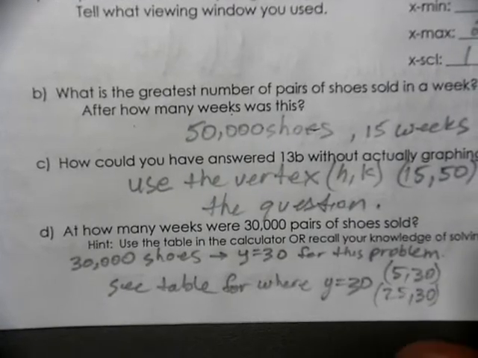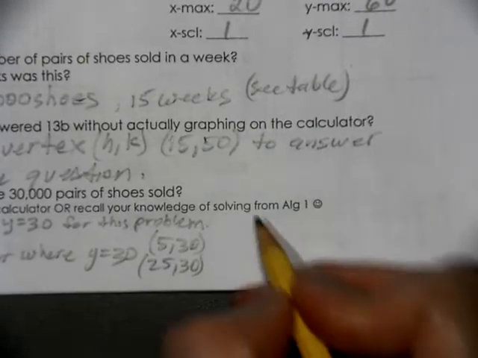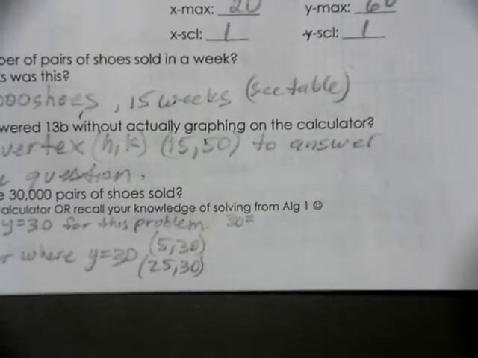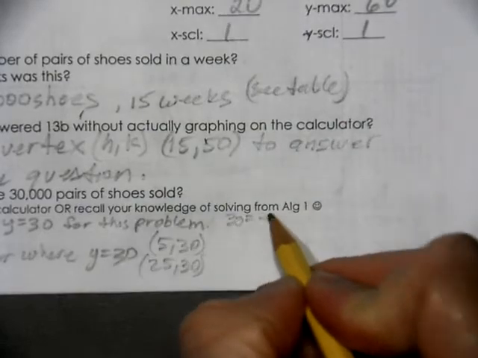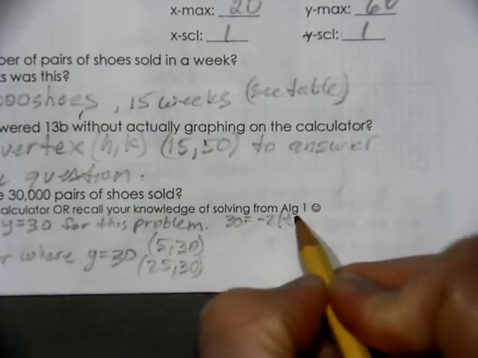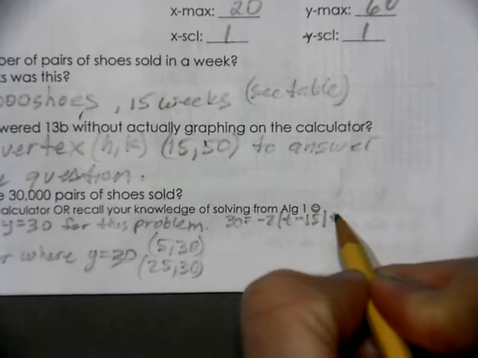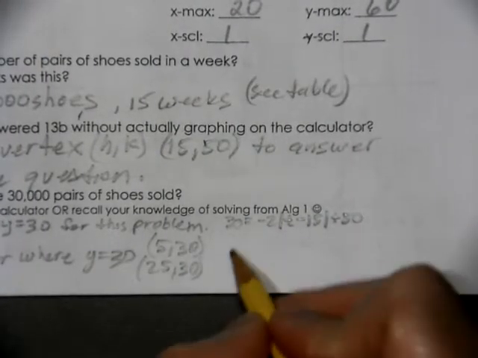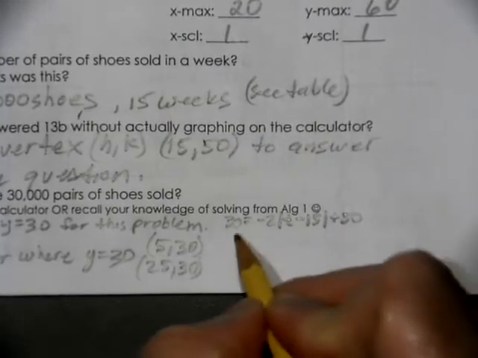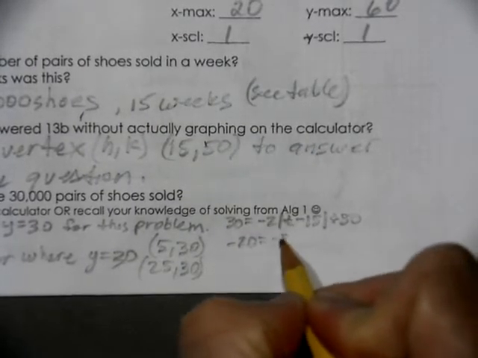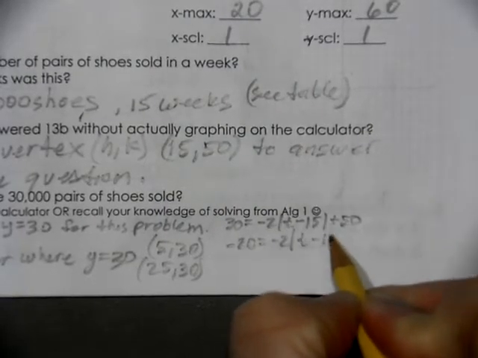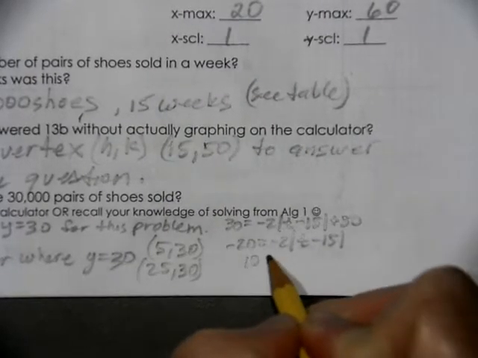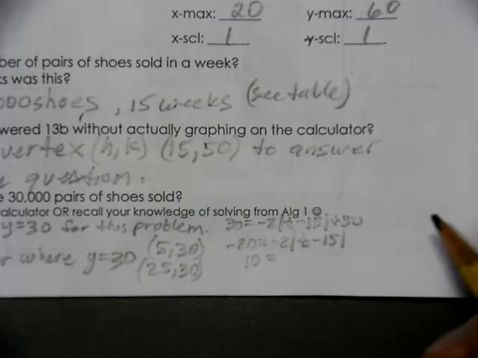Now another way we could have done it is algebraically, what we're going to learn in the future. We know we want the equation to equal 30. So then you have your absolute value. You add your 50, or actually subtract the 50. Divide by the 20, divide by the 2 to make 2 goes into 20 10 times.